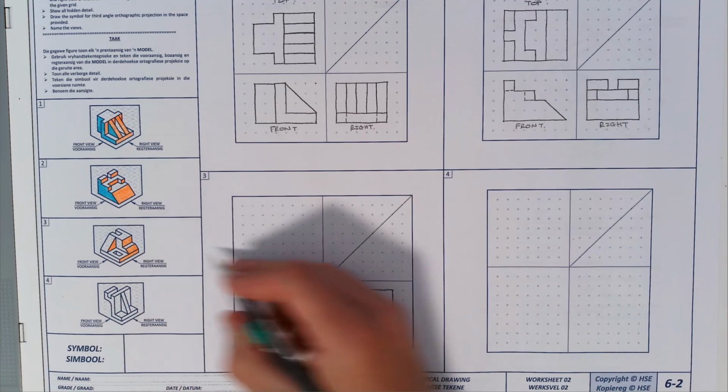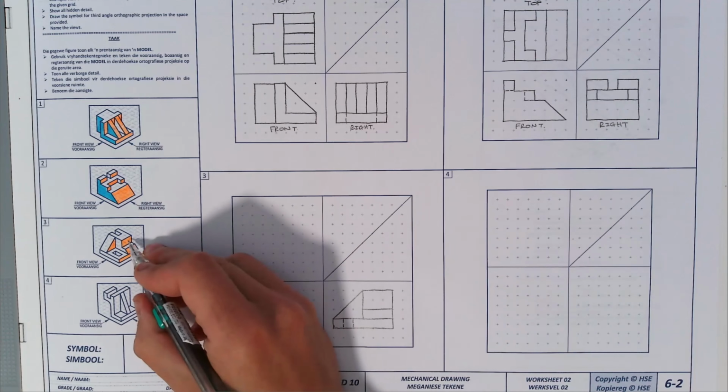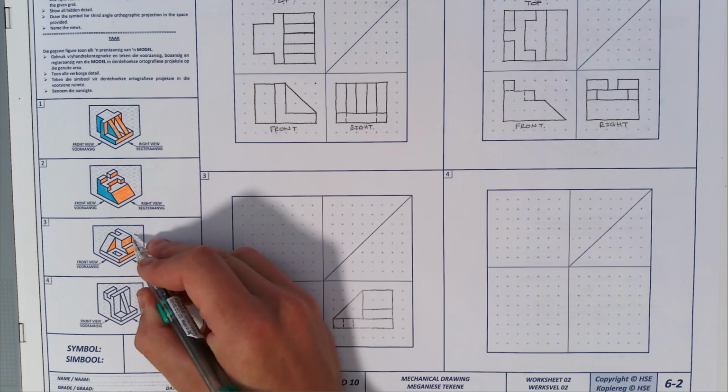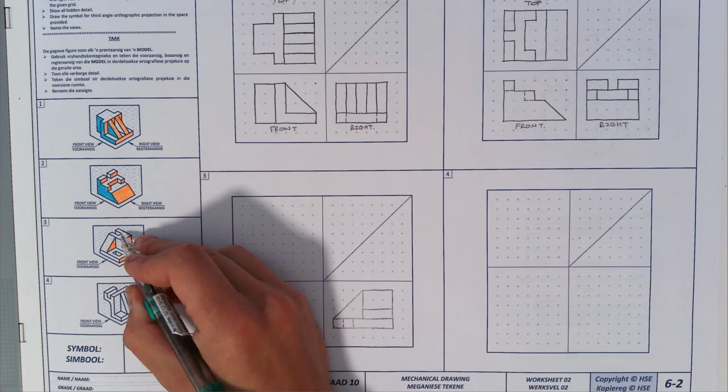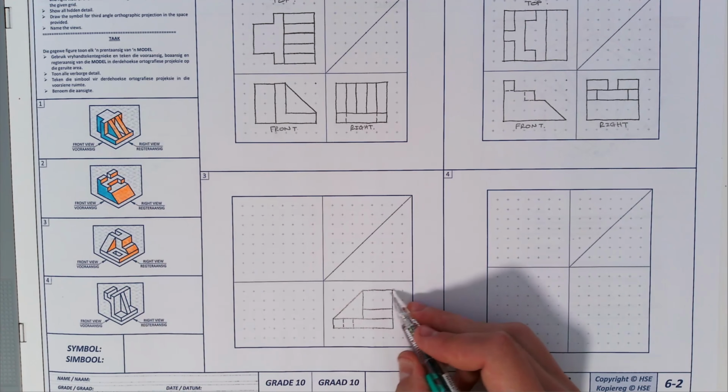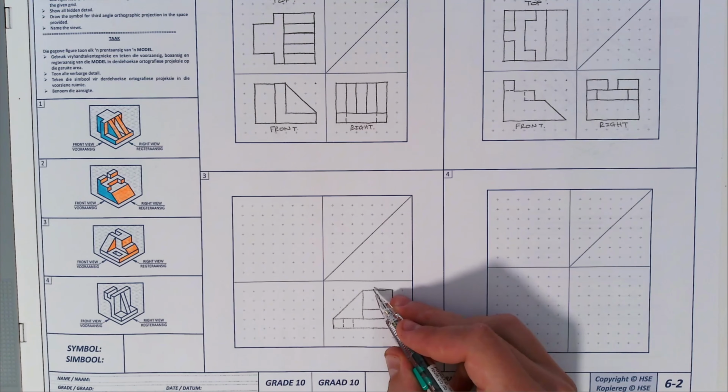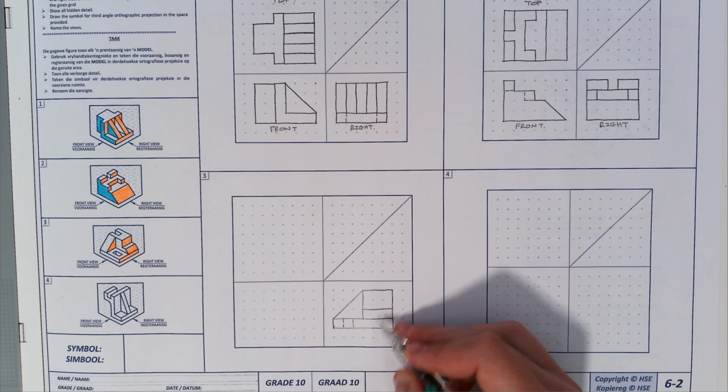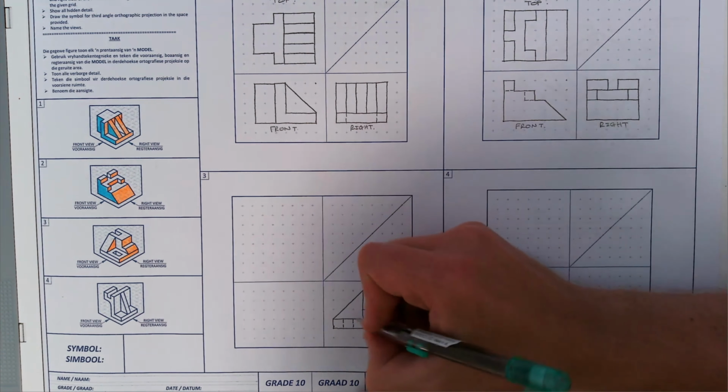The groove at the back sits in the middle between this point and that point. So it's one block in, one block in, one block in, one block in, all the way through. From there, there's a groove from the top to the bottom.